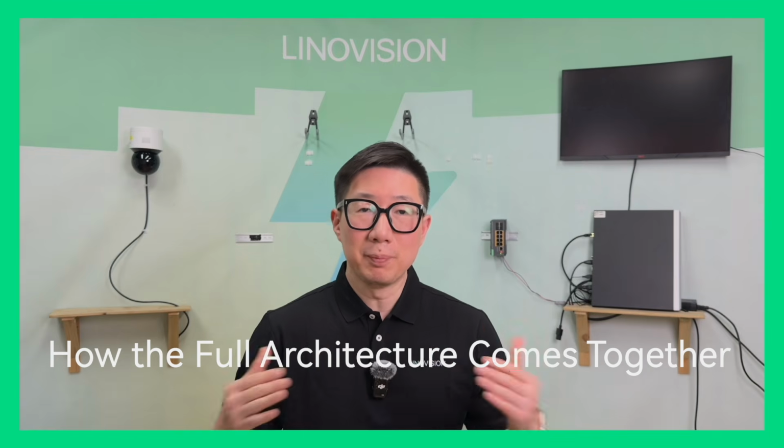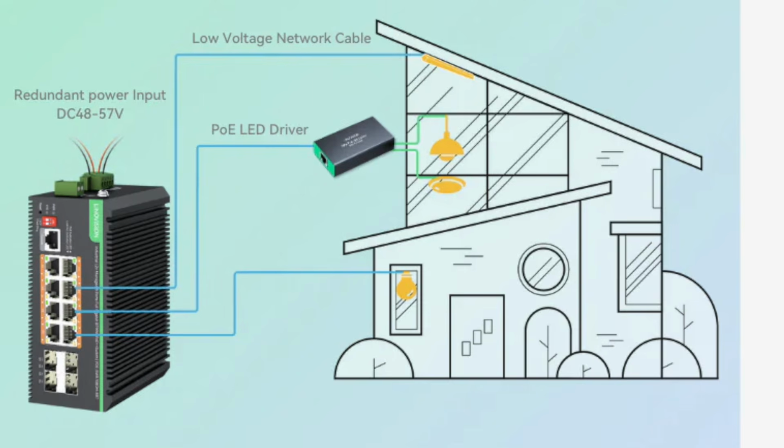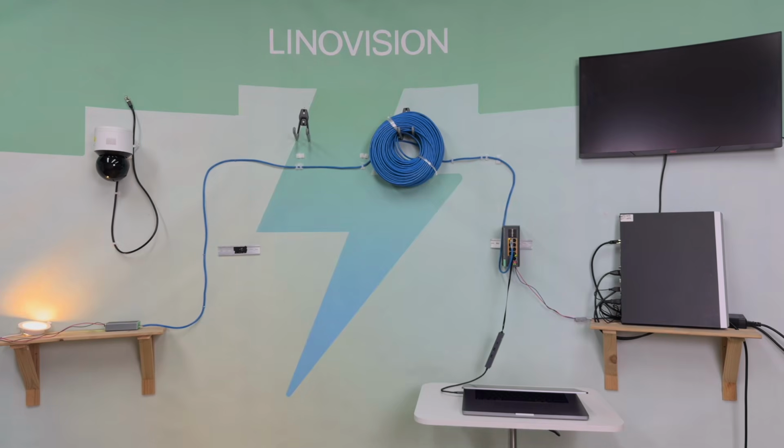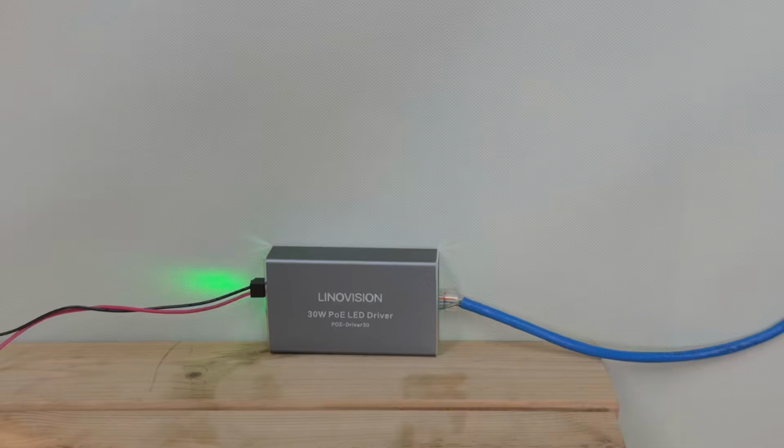So let's put the full picture together, because the topology is actually pretty clean once you see it end to end. The managed PoE switch lives in the IDF, the telecom room, or whatever network aggregation points make sense for the floor. From there, standard Cat6 Ethernet runs out to each lighting point, just like a regular network job, except these cables are also delivering up to 90 watts of power. At each fixture, the PoE Driver 30 picks up the cable, does the power conversion and constant current regulation, and drives the LED load.